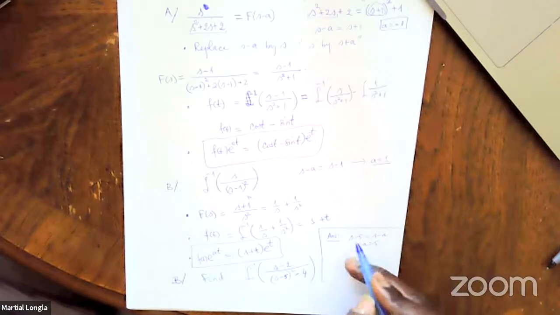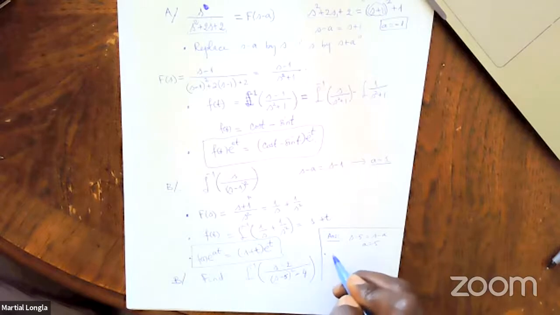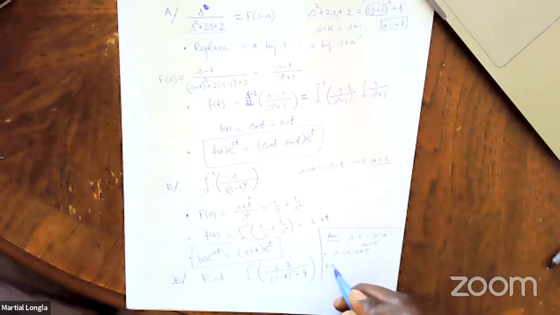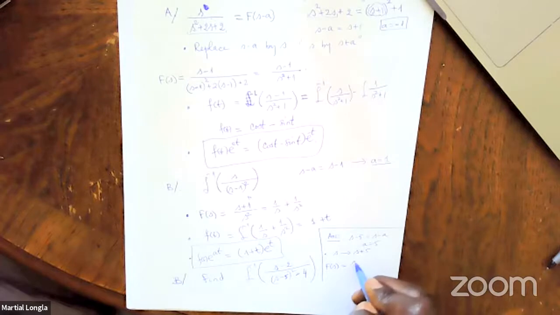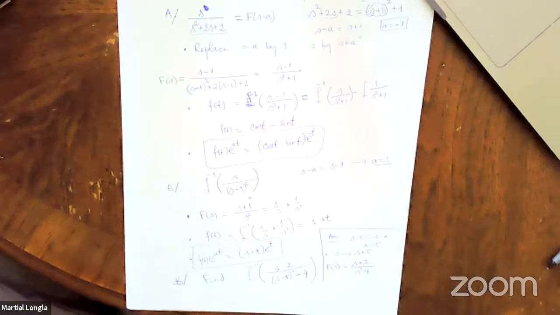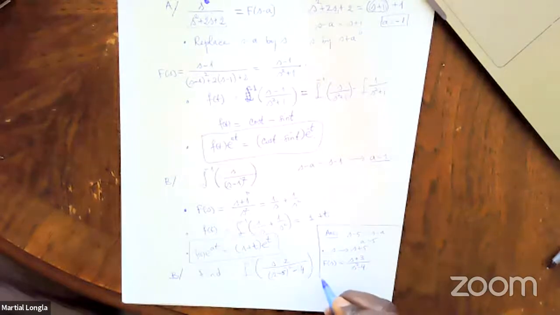So a is 5, and you replace the s's with s plus 5. All right. So you get F of s equal to s plus 5 minus 2, so that's s plus 3 over s squared minus 4. And then you're going to find little f of t.